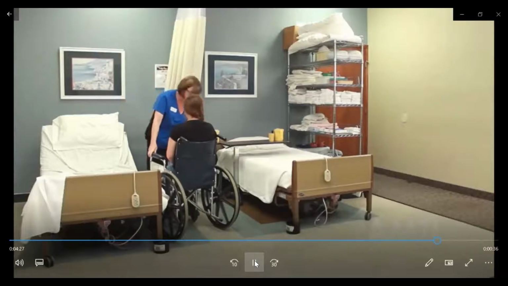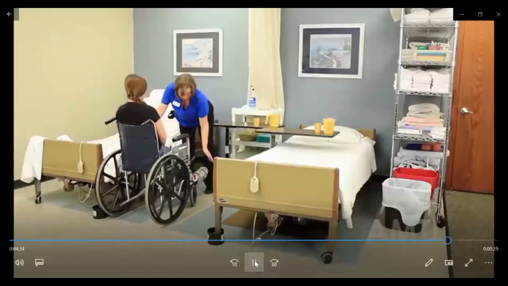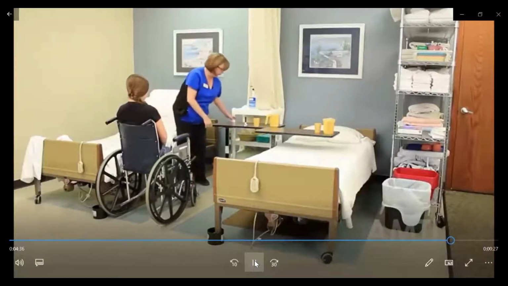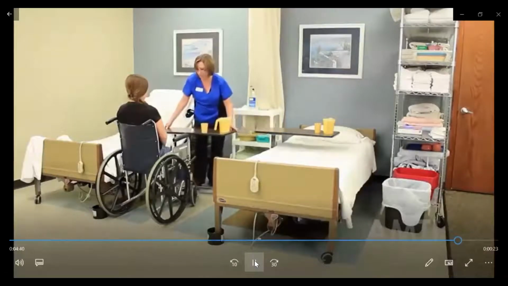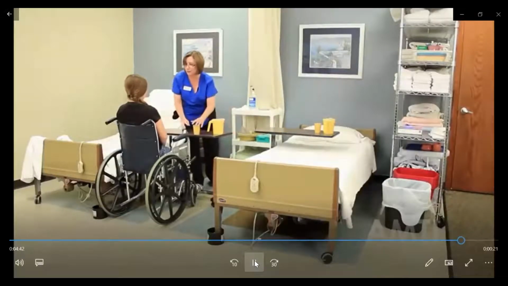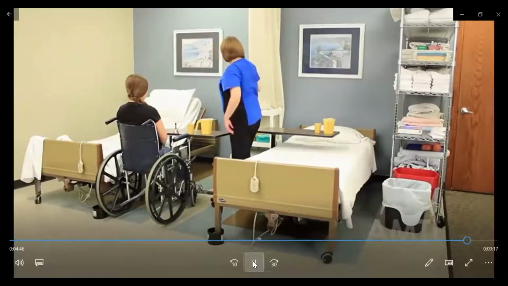Are you comfortable sitting here? So you can either leave the brakes on or off. It doesn't really matter because she can unlock them herself. And I'm going to give her her call light and water. Can I get you anything else? Okay. Go ahead and sanitize.